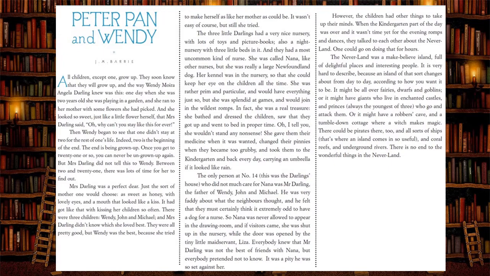And they had the most uncommon kind of nurse. She was called Nana, like other nurses, but she was really a large Newfoundland dog. Her kennel was in the nursery so that she could keep an eye on the children at all times. She was rather prim and particular and would have everything just so, but she was splendid at games and would join in the wildest romps. In fact, she was a real treasure.